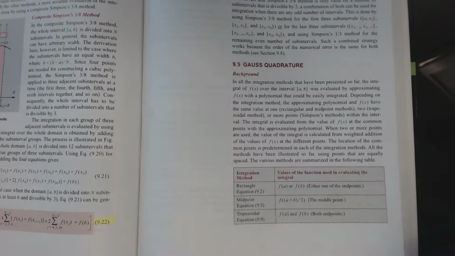And now for something a little different. Section 9.5 starts with Gauss quadrature. Everything we've done so far has been really based along a set of given points.